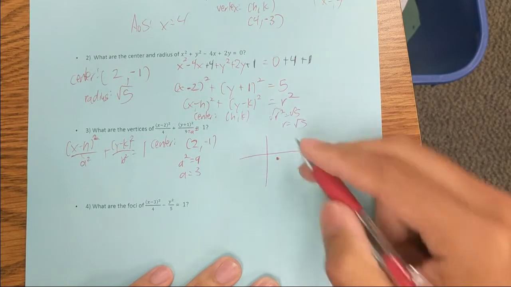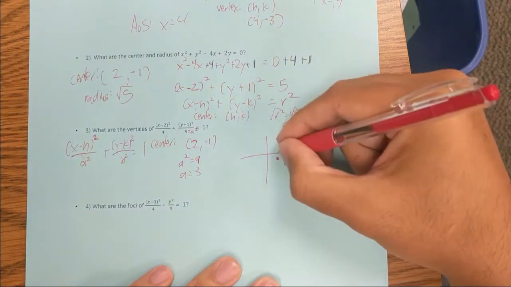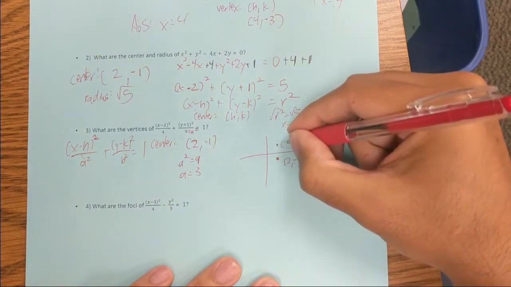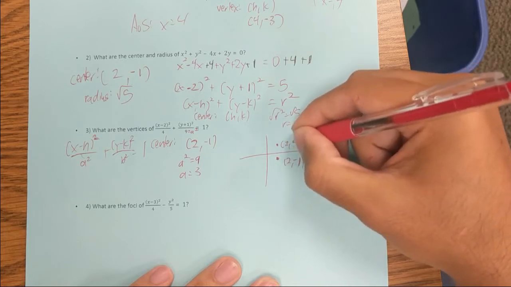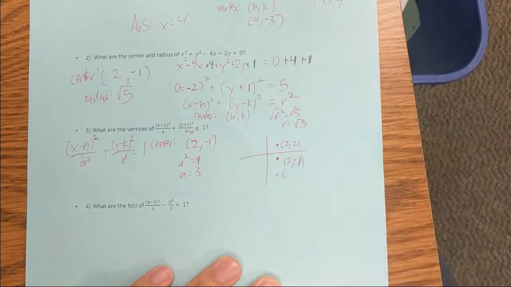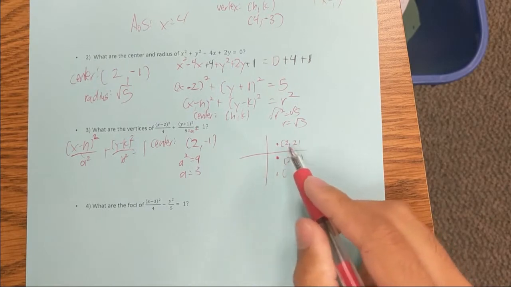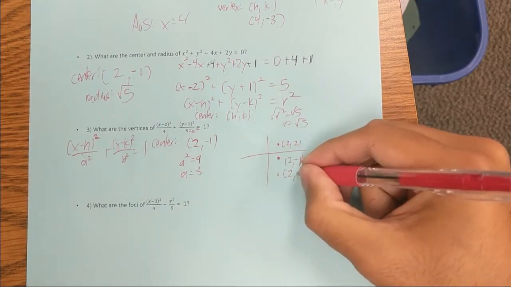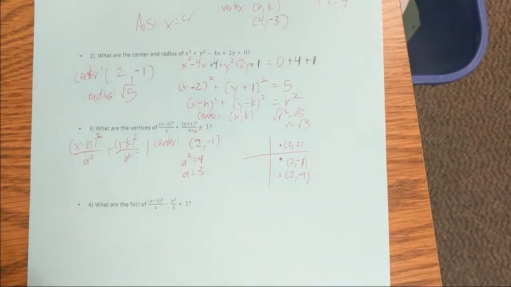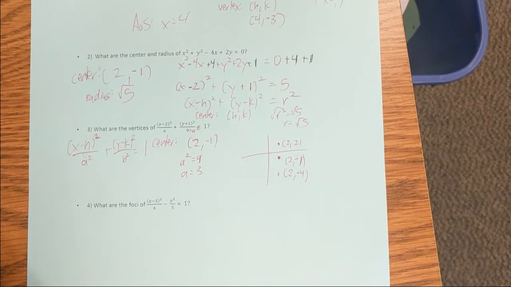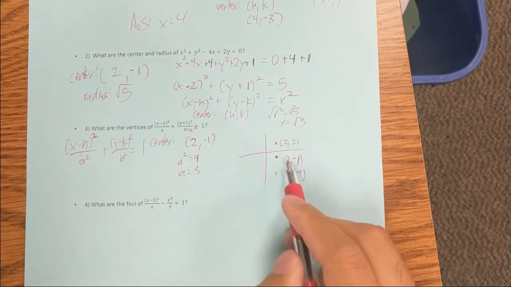So from the center, I go up 3 units and down 3 units. That's actually all we needed to answer this question. These are the vertices.